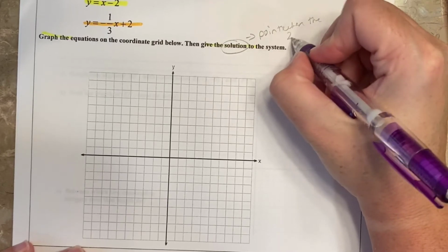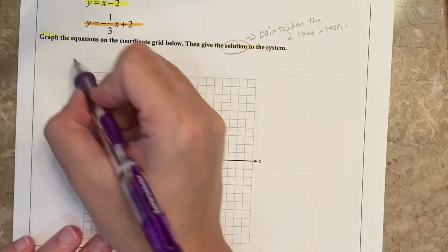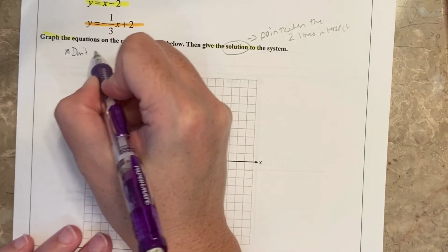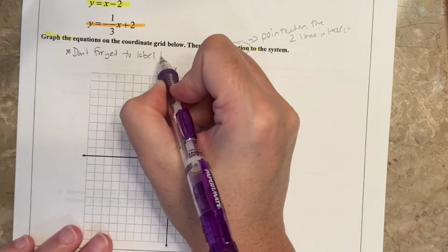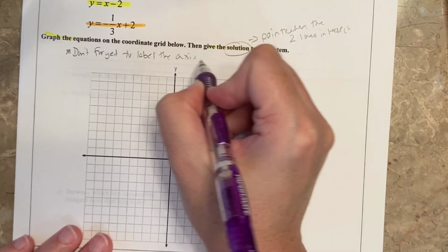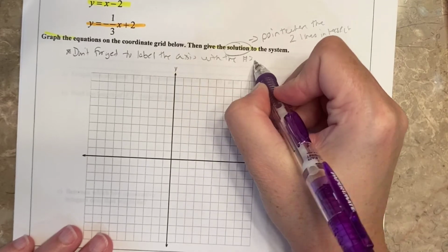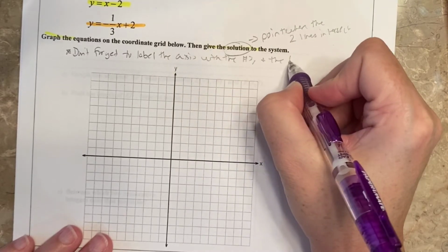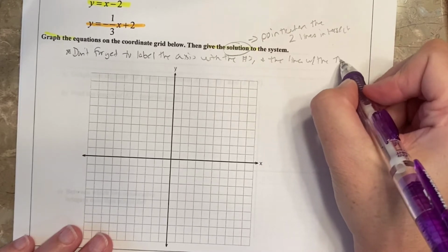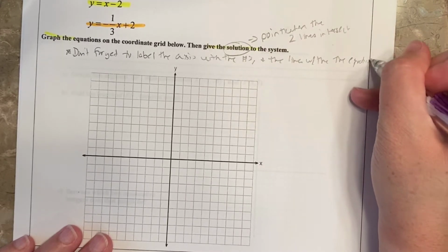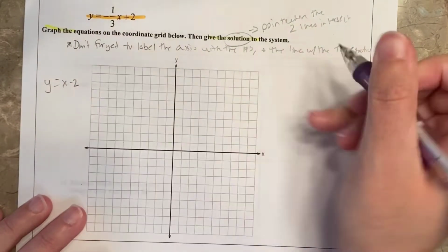where the 2 lines intersect, okay, and very important, don't forget to label the axis with the numbers and the lines with the equations. Okay, so let's bring down our 2 equations.